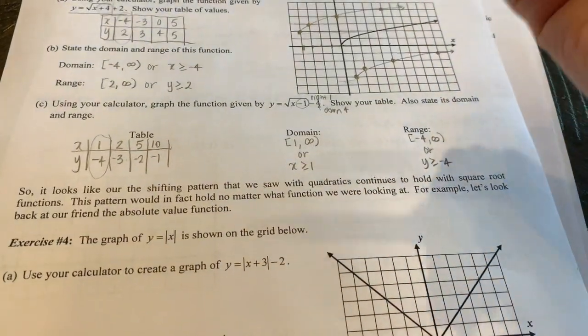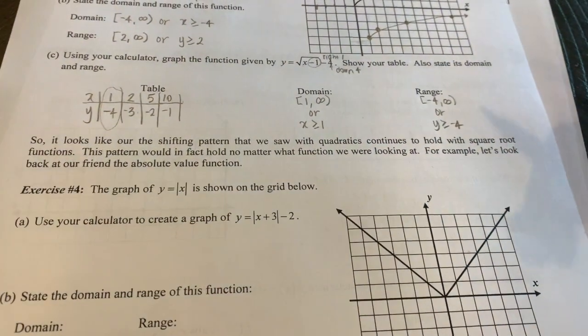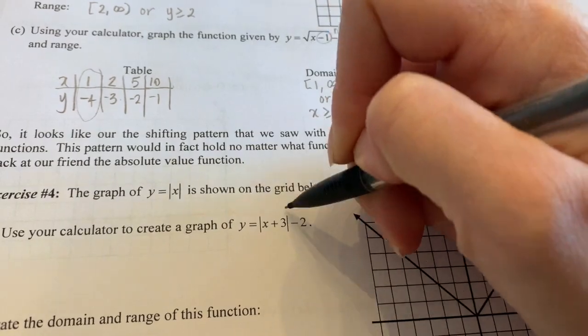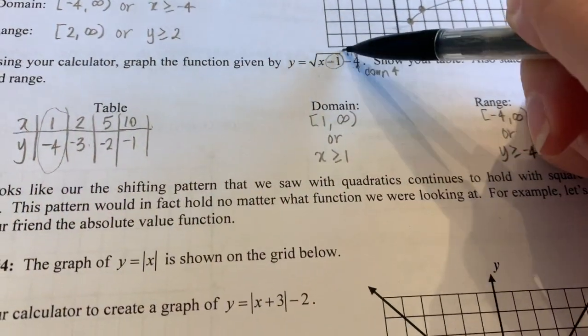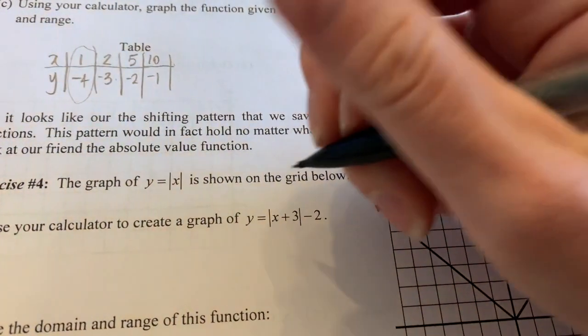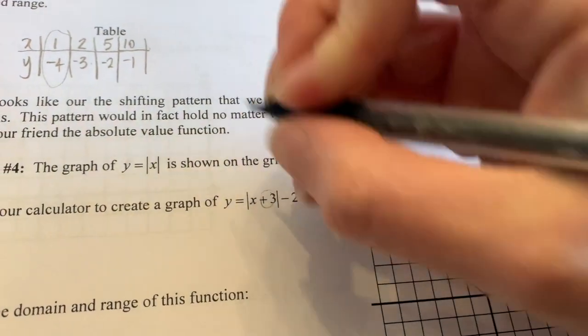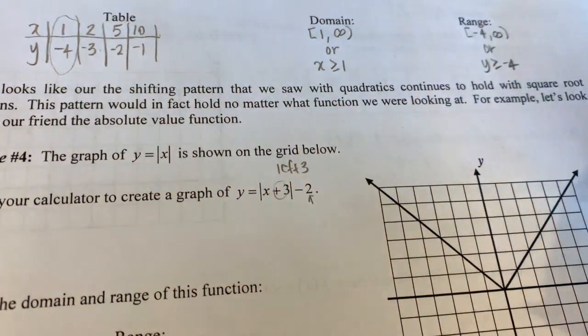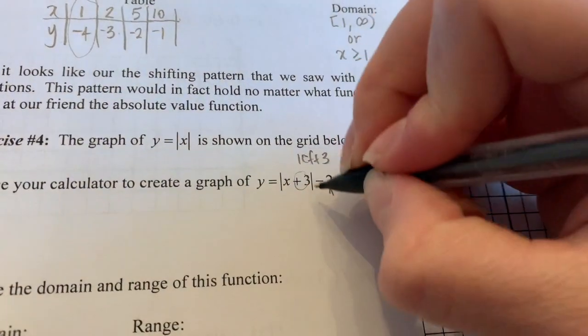So far what we've seen with the square roots and the quadratics was if you add or subtract a number inside the symbols, whether it was the square root or the parentheses that was being squared, in this case absolute value, then it does the opposite of what you think. So if it's plus 3, we're probably going to move to the left 3, and then the number outside does what you'd think. Minus 2 would be down 2.